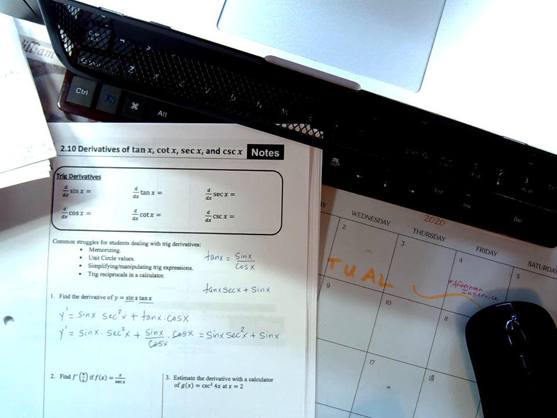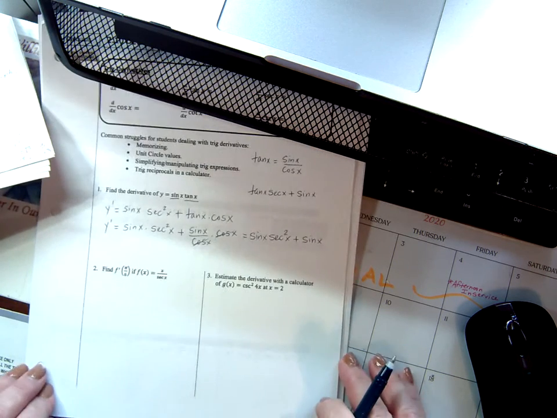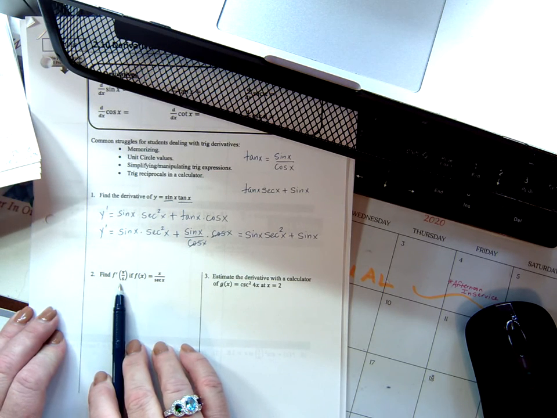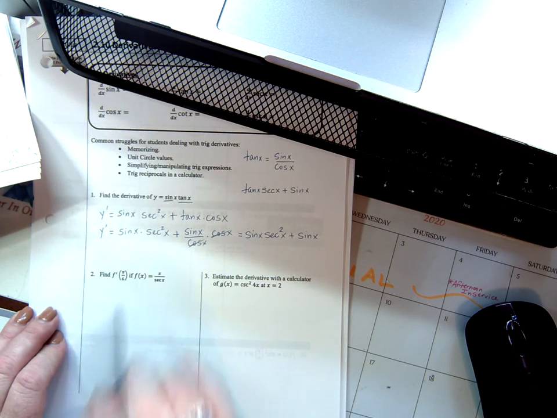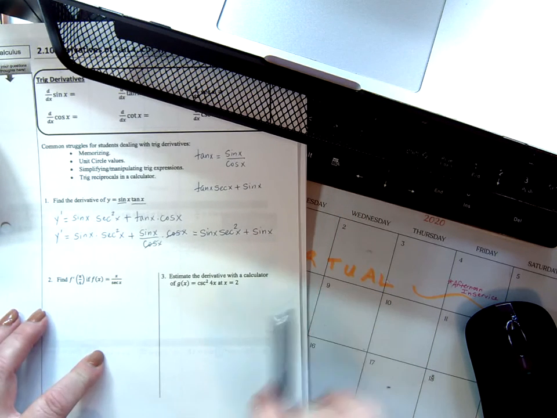Cool. All right, so then it goes to number 2 down here. Number 2 is doing the same thing, but they want you to find the derivative when it's pi over 6. This one gets really lengthy. I'm going to come back to number 2 for a second. Let's go to 3 because 3 is a lot quicker. 3 is a calculator one.